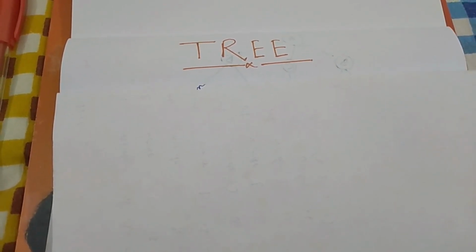Today I am going to discuss a very important topic in data structure. So the topic is tree. Now what is a tree? At first, a tree is a non-linear data structure. Then why do we study tree? Basically, it is used to represent data items in a hierarchical manner.